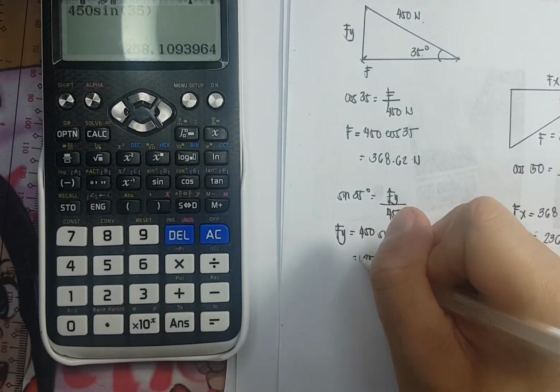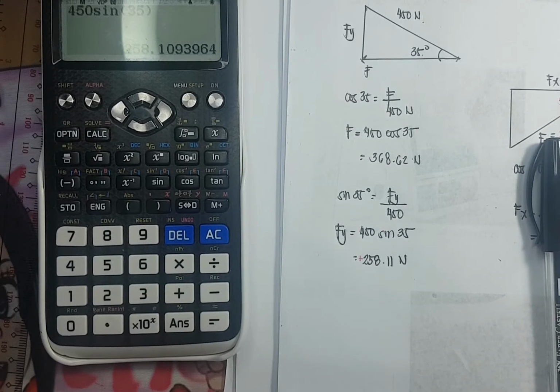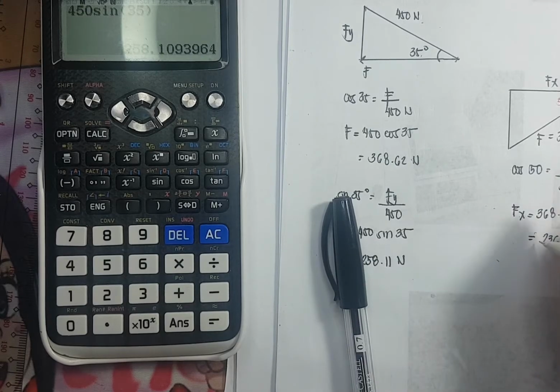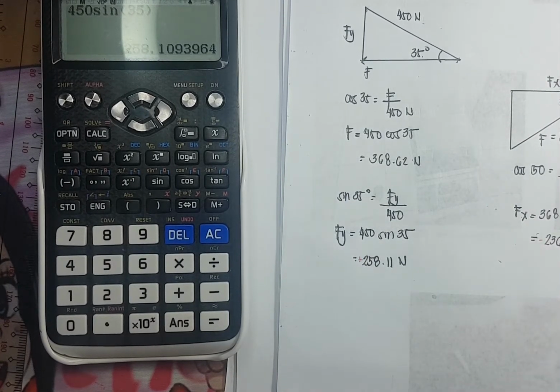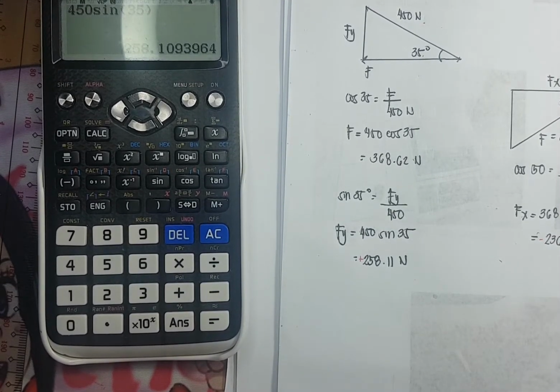Okay, so for the y, it is positive because it is above the point of origin. For x, it is negative because it is to the right of the point of origin. Then for the z, it is positive because the negative side is at the back. So for z, I am going to use this triangle.